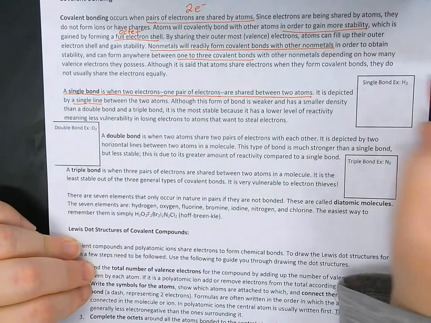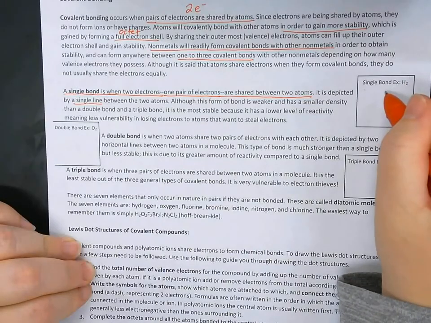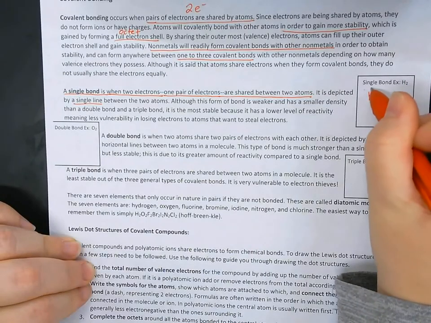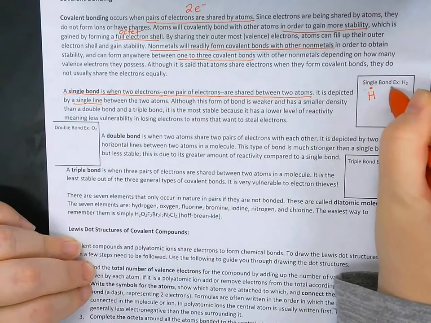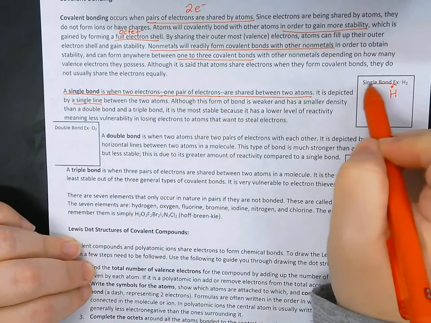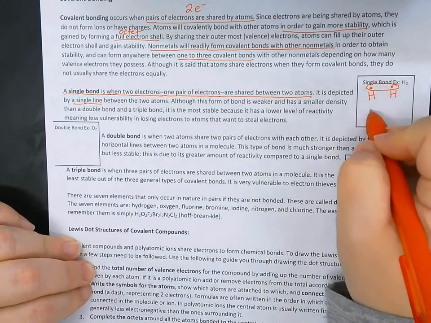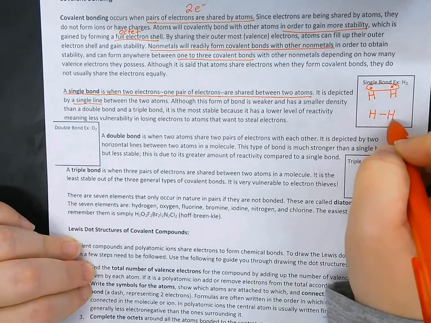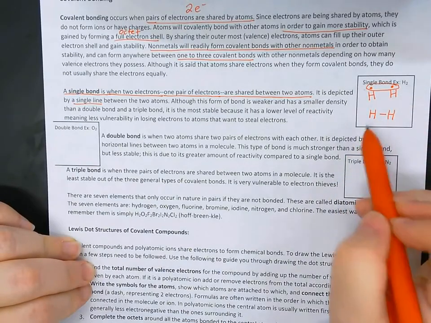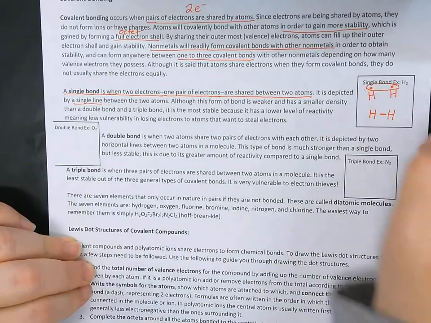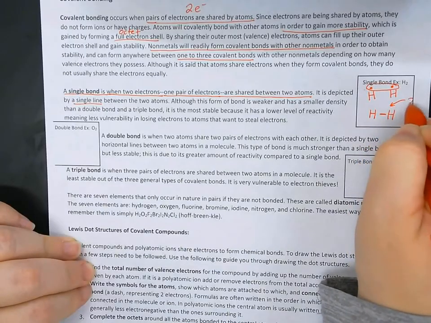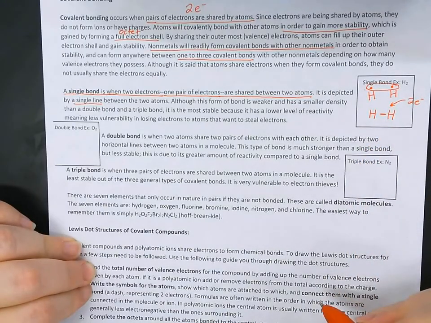So to see a single bond, a good example is hydrogen, H2. So a normal hydrogen atom has just 1 valence electron each. So if they bonded together, they're going to share those 2 electrons to form a single bond. And this is how we would represent it. The 2 hydrogens with that line between it, and that line represents 2 electrons.